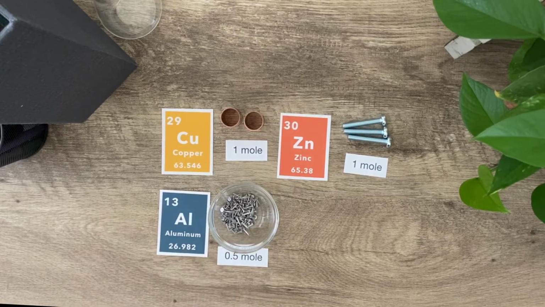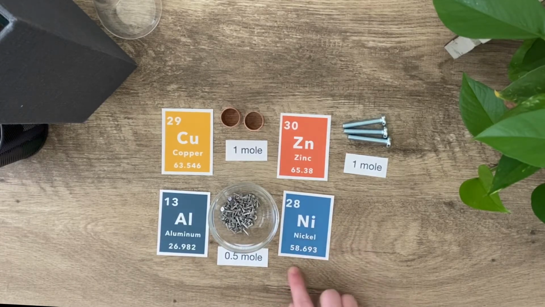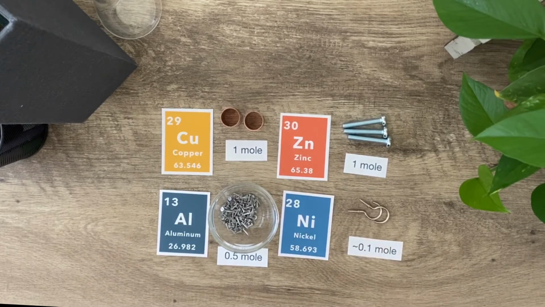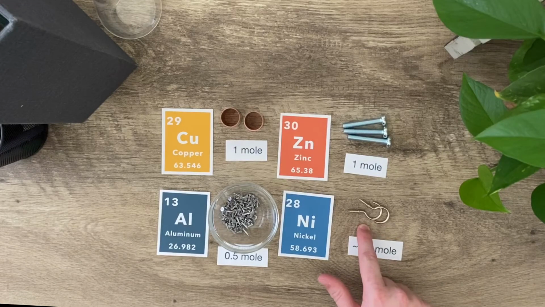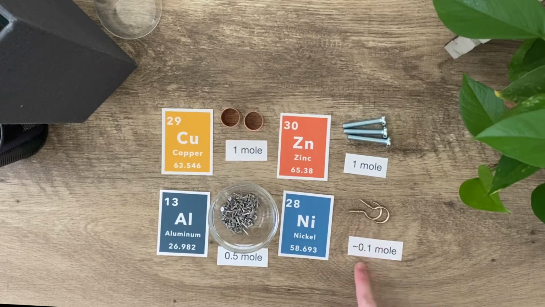And my question to you is, if I have a half a mole of aluminum, how much aluminum would I mass out? Well, you should guess it's about 1/2 of this number. So roughly 13.5-ish grams. Same thing if I had nickel. I wasn't able to acquire a full mole of nickel, but that's okay. I have about this much, which is 0.1 moles. Now the question is, if I mass this out, how much would I mass? Well, I would have 0.1 of this, which would be roughly around a little less than 6 grams.